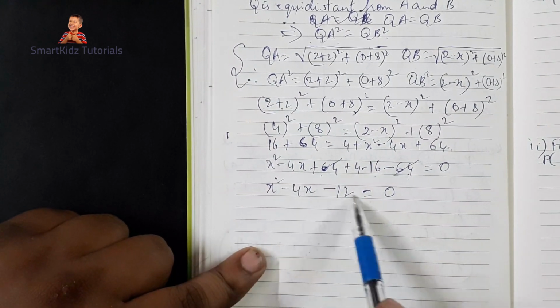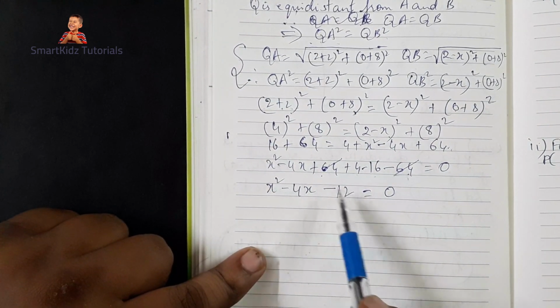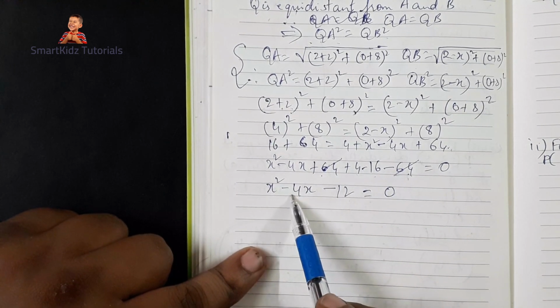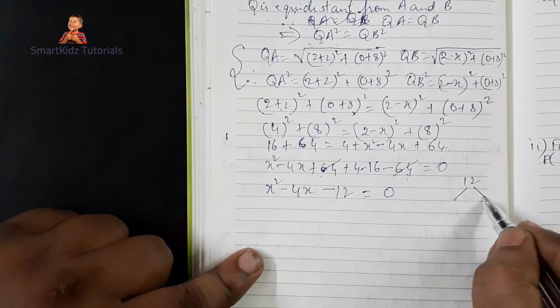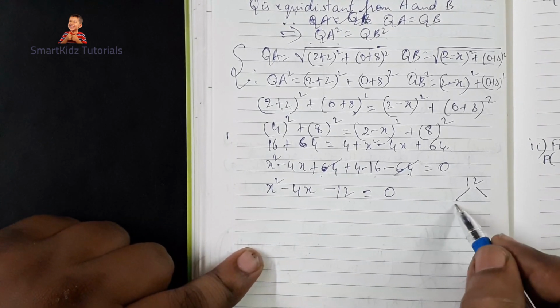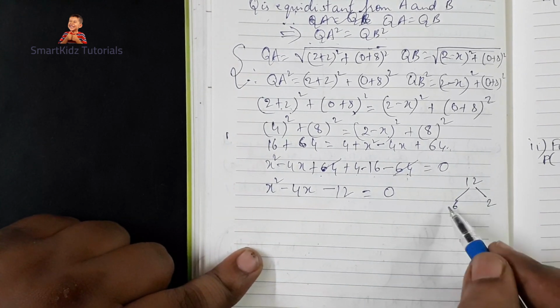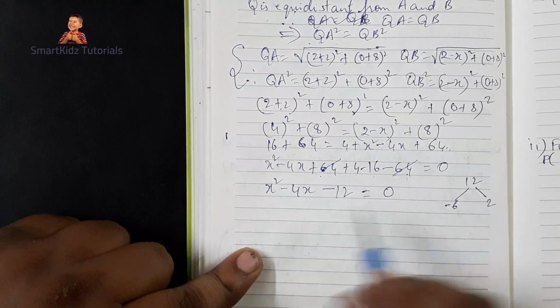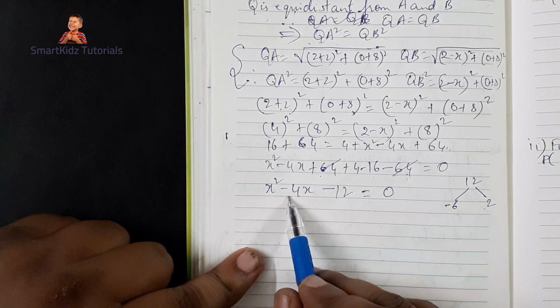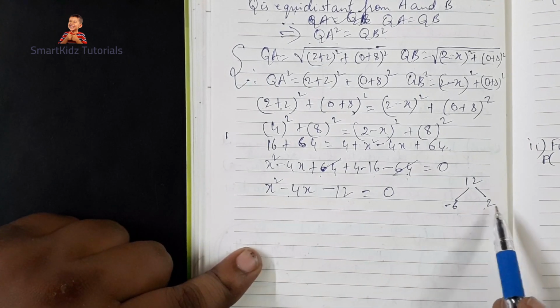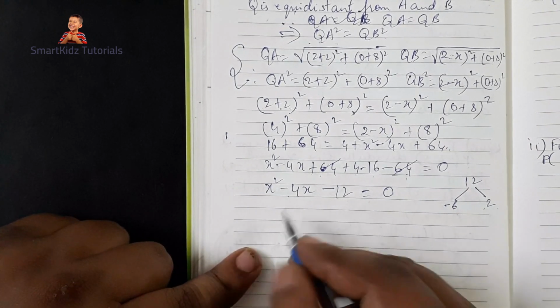Now we'll split the middle term. So 1 into 12 is 12, but it is minus, and here also there is minus. So 12 will get in the form of 6 into 2, where 6 will have to be negative because it's the sign of the greater number here. Minus 6 plus 2 gives us minus 4, and minus 6 into 2 will also give us minus 12.